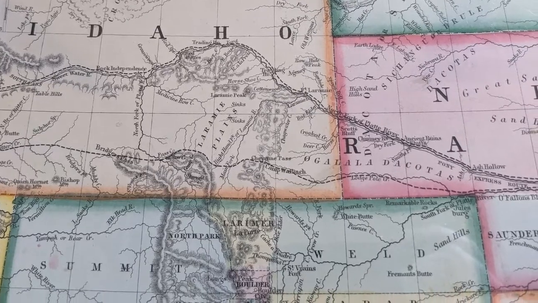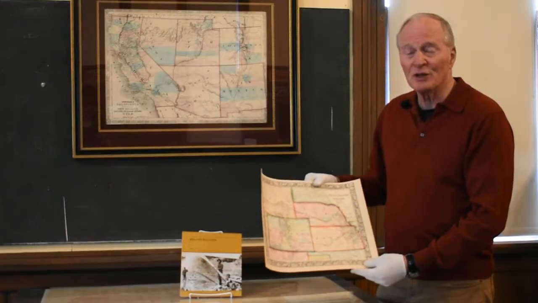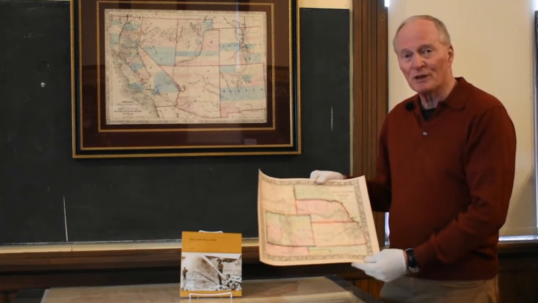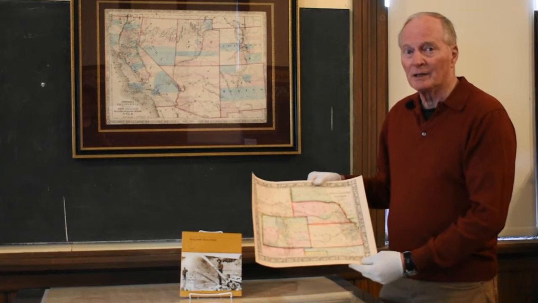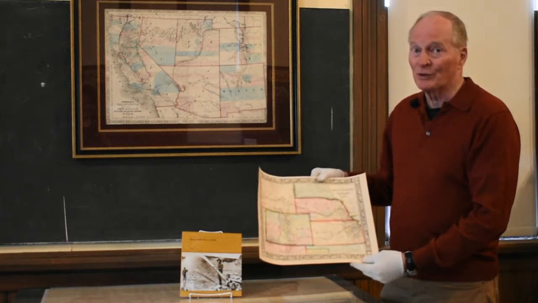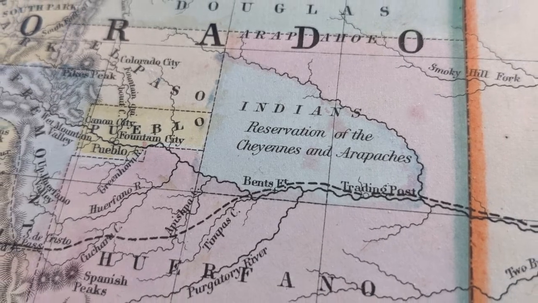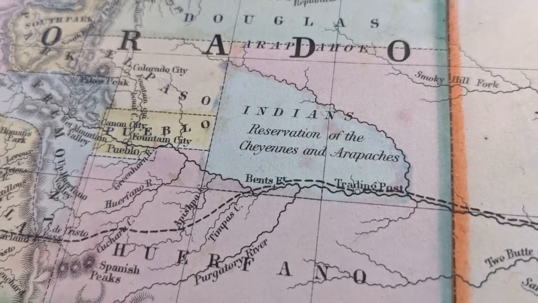One other thing about this map that's so interesting is it shows an Indian reservation in the eastern part of Colorado, specifically for the Cheyenne and what would be known as the Arapahoes, but they spell it the Arapachees, thinking maybe they're the Apaches or maybe they're the Arapahoes.